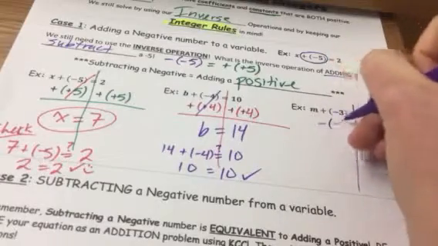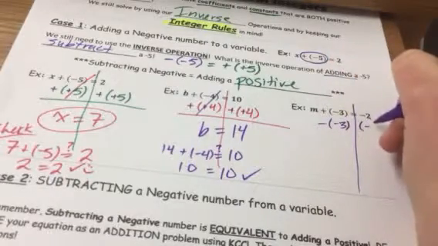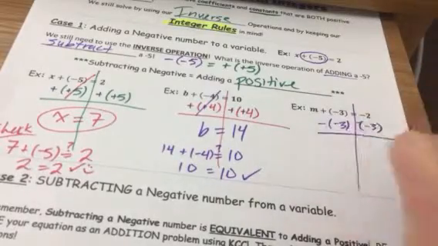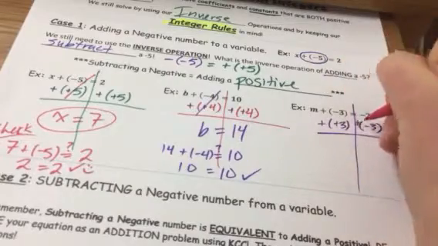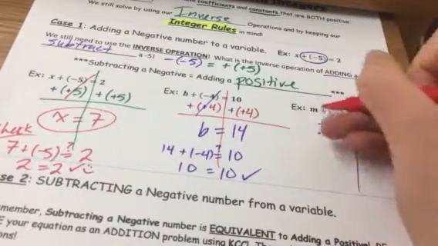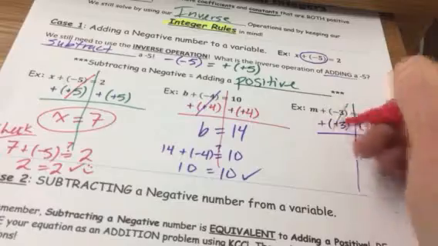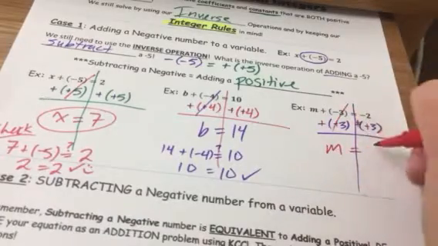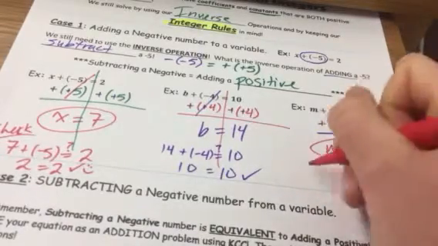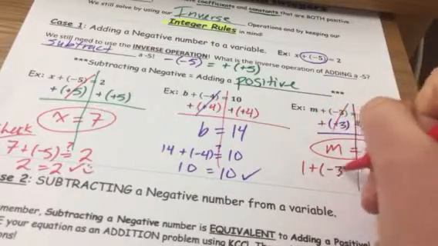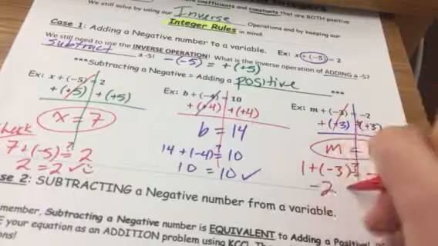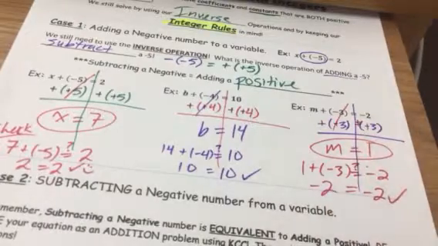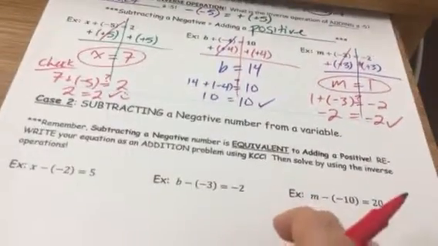And the last one here, let's go ahead. We're going to subtract negative 3 from both sides. Oops, subtracting a negative 3. And I'm going to go ahead and KCC that. So that's plus a positive. Now I have negative 3 plus 3. That cancels out. I have m equals positive 1. Let's plug it back in. Is it true that 1 plus negative 3 gives us negative 2? Is that true? Negative 2 equals negative 2. Fantastic. Let's take a look at another scenario.